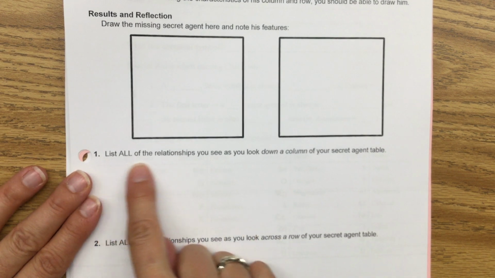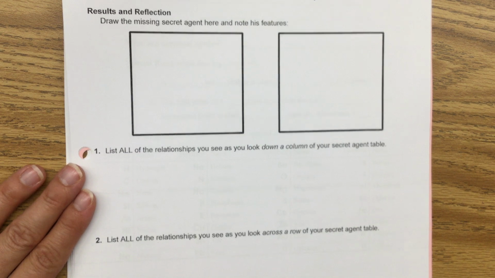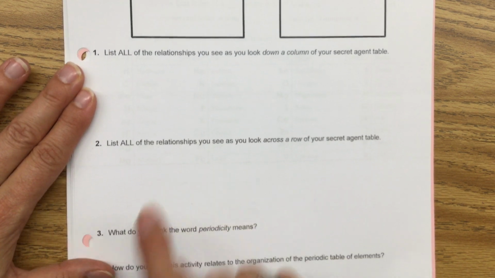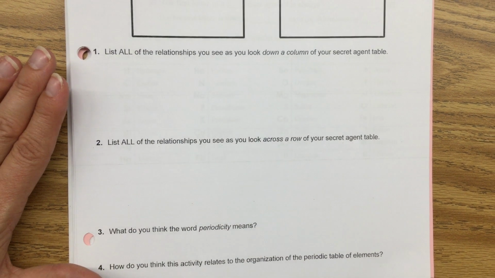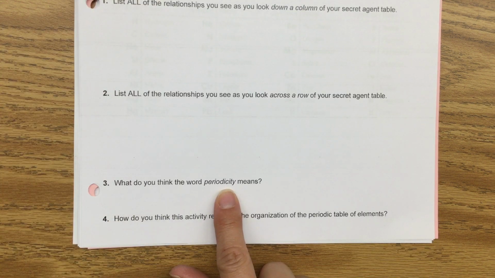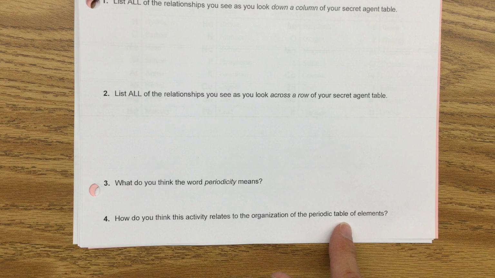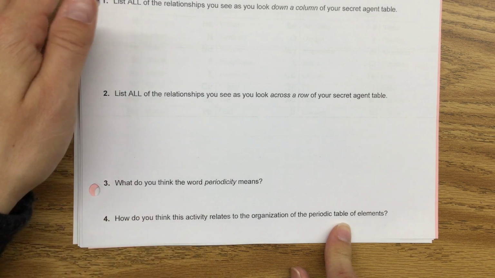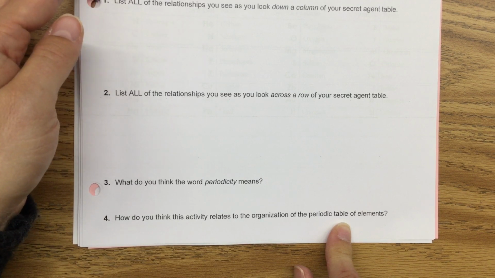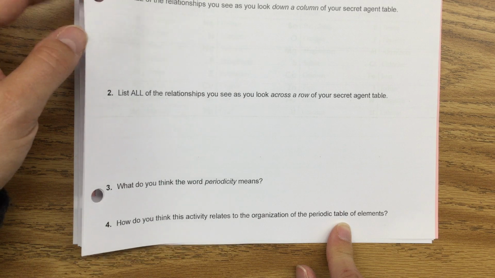And then it says list all the relationships you can see as you look down the column of your secret agent table. List all the relationships you can see as you look across the row of your secret agent table. What do you think the word periodicity means? If you're unsure, look it up. And how do you think this activity relates to the organization of the periodic table of elements? Good luck. It's lots of fun. I can't wait to see what you come up with and who the suspicious characters are.